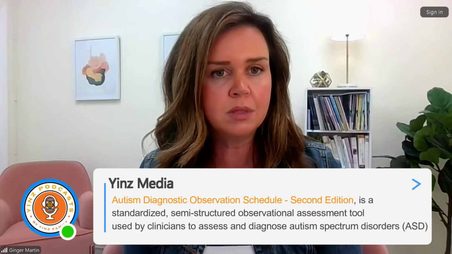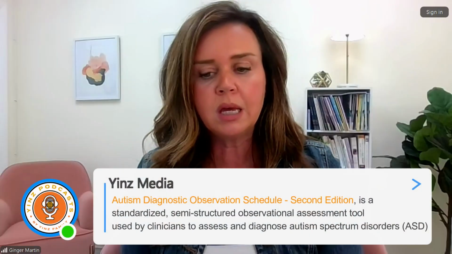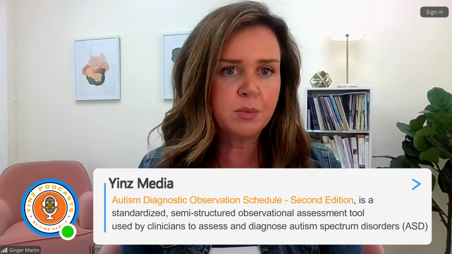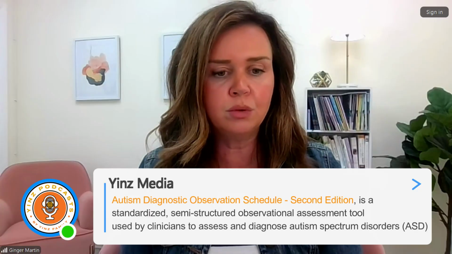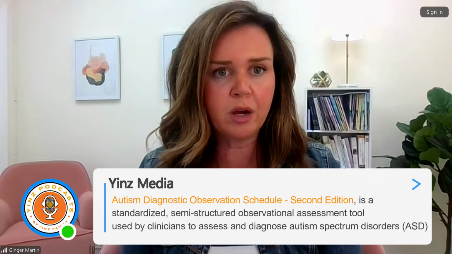The second session is the diagnostic evaluation, and that's usually a couple of hours long. The child would come back with their parent. For young children, they are always with their parent for the duration of the evaluation. It's very play-based and fairly casual. The ADOS or the ADOS-2, the Autism Diagnostic Observation Schedule, is the primary assessment tool that I would use to diagnose anything on the autism spectrum.